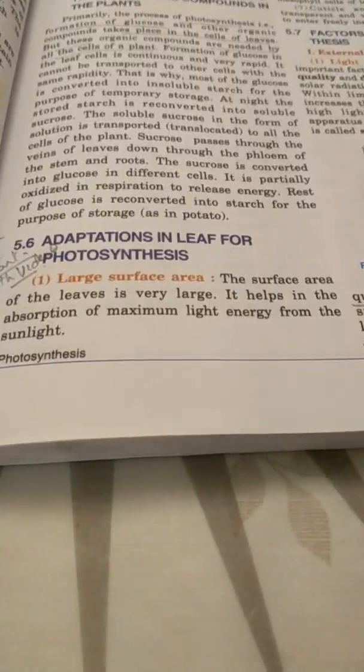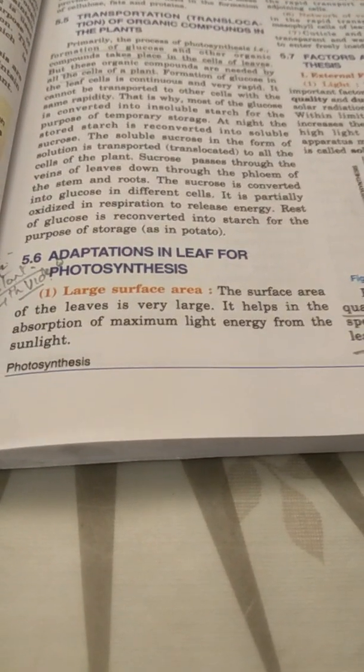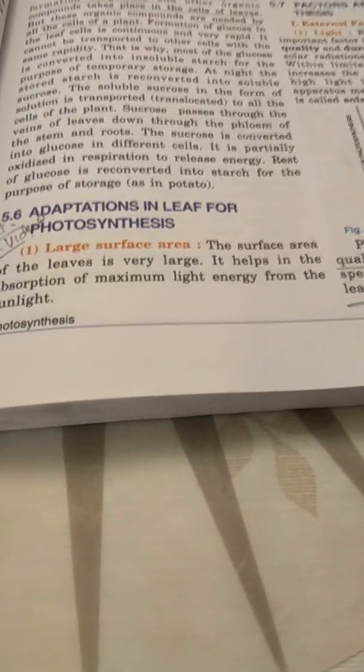The broader and larger the leaves are, the more will be the surface area, and this will help in absorption of maximum light energy from the sunlight. The narrow leaves will have less surface area, so the process of photosynthesis will be less.